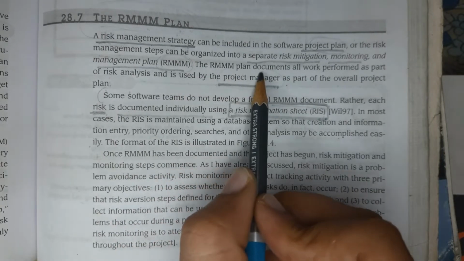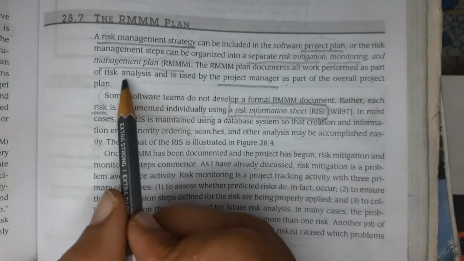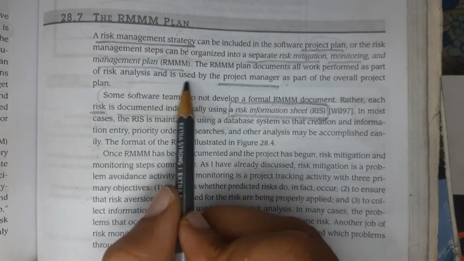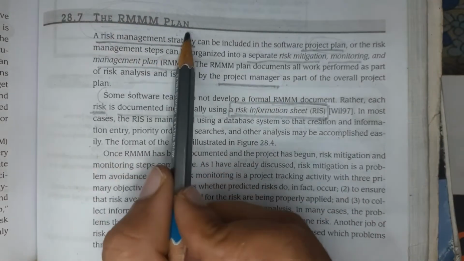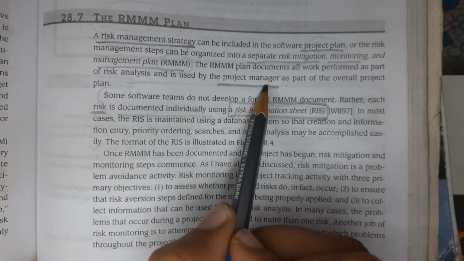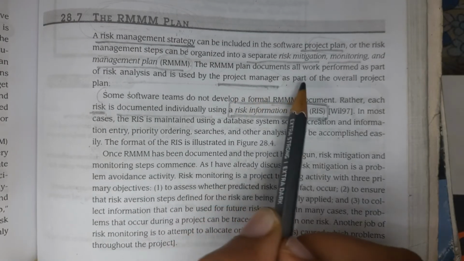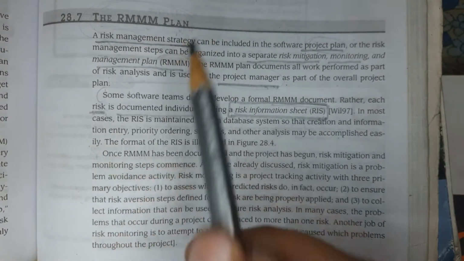Now the RMMM plan documents all the work performed as a part of risk analysis, and it is used by the project manager. In short, who uses this RMMM plan? The project manager uses the RMMM plan, to minimize the risk.